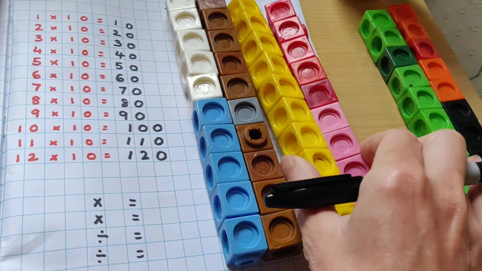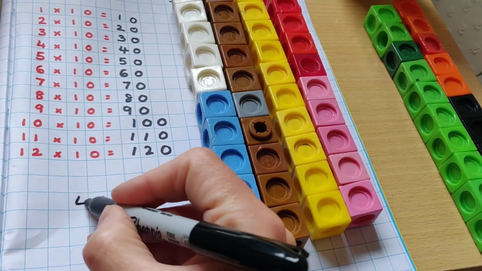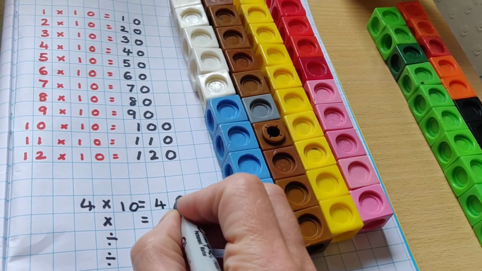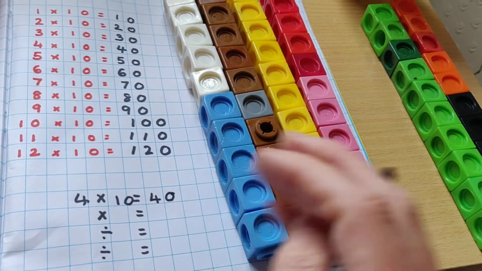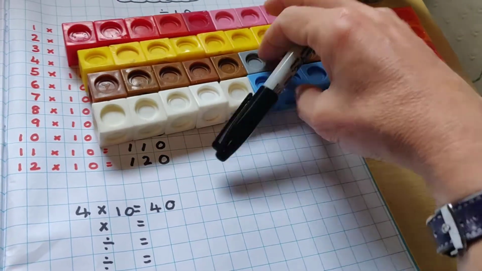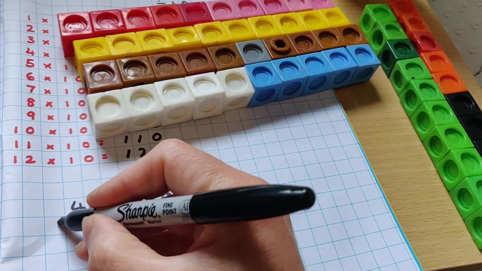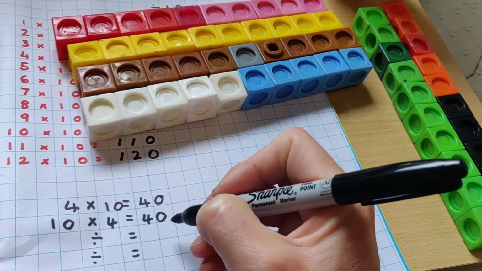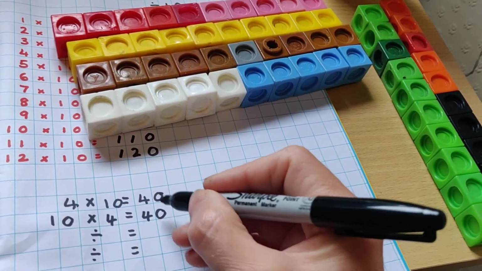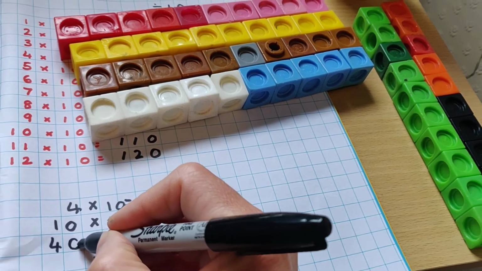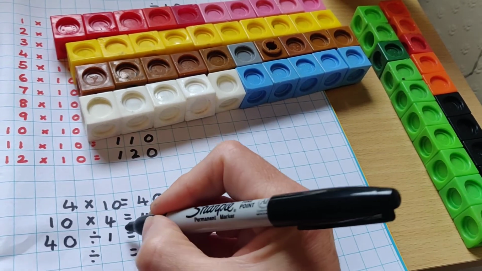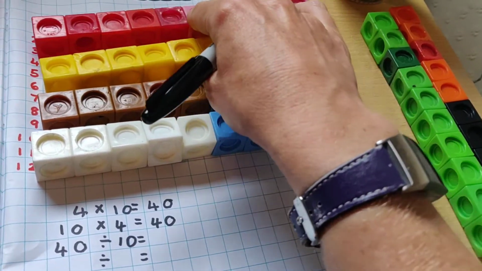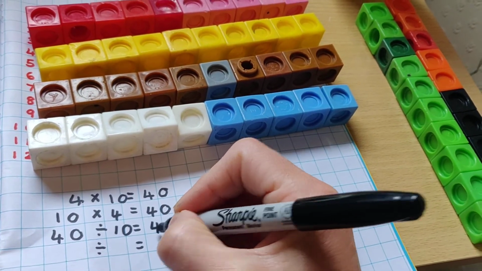So here are my 4 groups of 10. And we know that 4 times 10 is 40. If I swap them over, so it was 10 groups of 4, total is still the same, 40. If I was going to divide, I would start with the largest number, which is 40, because that's what I'm sharing. If I divide it into groups of 10, so there's a 10, there's a 10, there's a 10, and there's a 10, I can make 4 groups of 10.